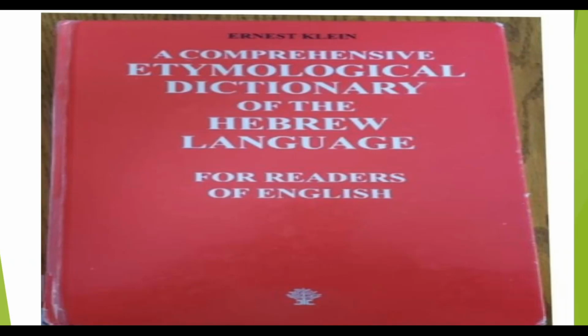Ernest Klein did a 10-year work. He was a rabbi himself, as well as the son of a rabbi. So he studied Hebrew, Aramaic, Latin, and Greek. Each section in the dictionary is organized by letter of the Aleph-Bet in alphabetical order.